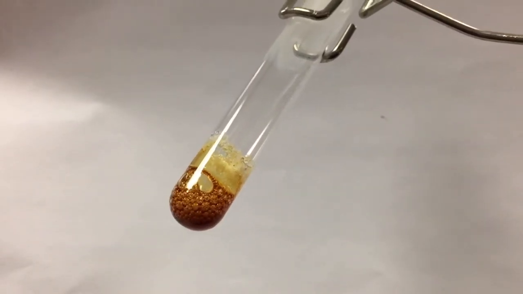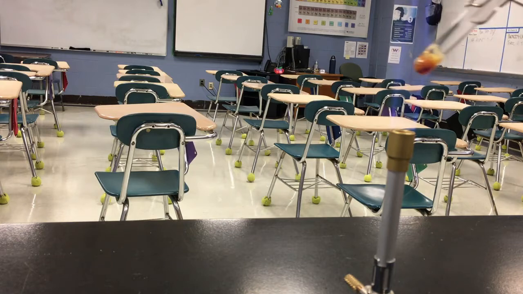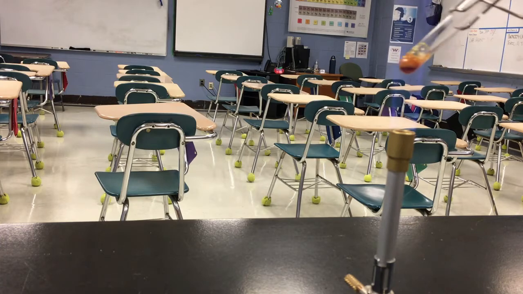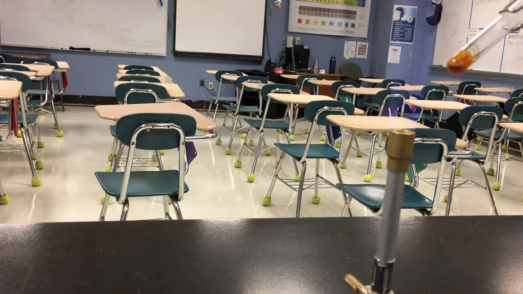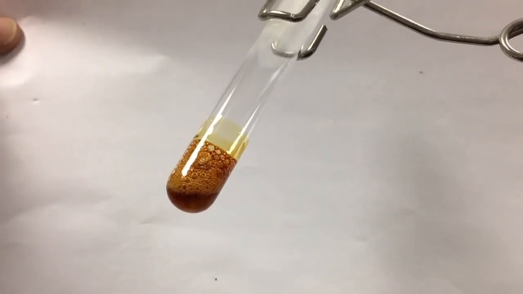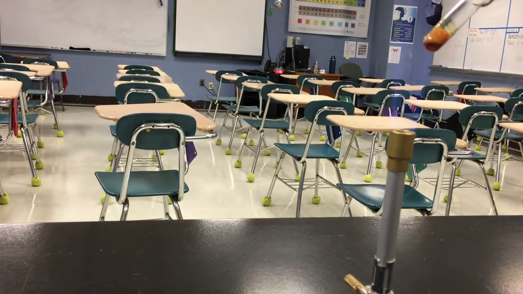Certainly looks like this substance is boiling, but remember, we didn't start with a liquid here. This was just a solid that we started with. I don't see any solid at all anymore. It all seems to be dark in color. Bubbly, liquidy, and a smell that wasn't there before.